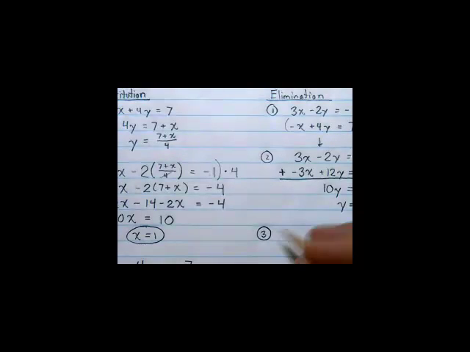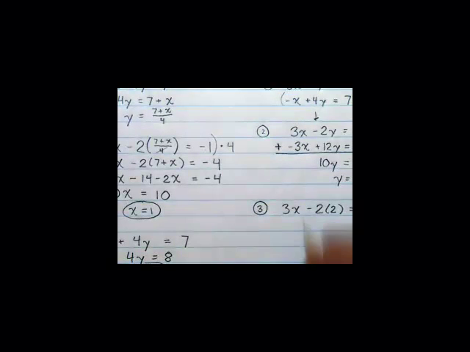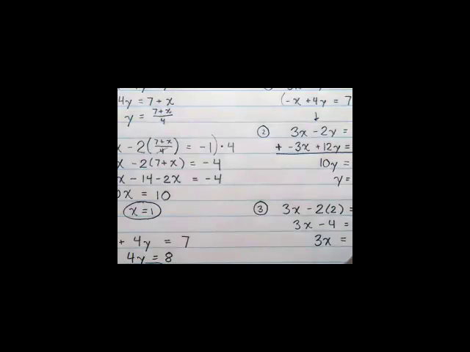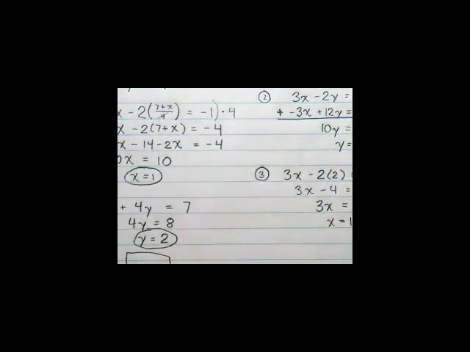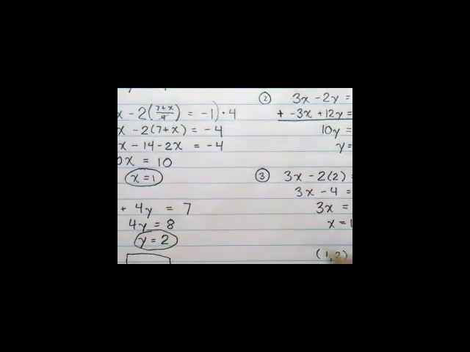Okay, so y is 2. So 3x minus 2 times 2 equals negative 1. Okay, pick the first one, plugged into 2. So 3x minus 4 equals negative 1. If I add 4, 3x equals 3. So x is 1. So again, x is 1, y is 2. I got the same solution I had over there. It's that same ordered pair, 1, 2.